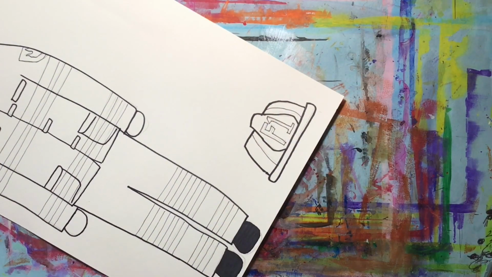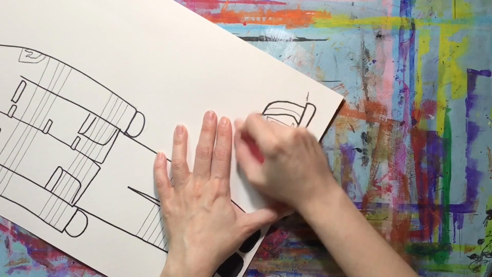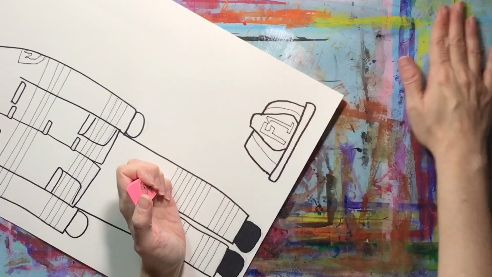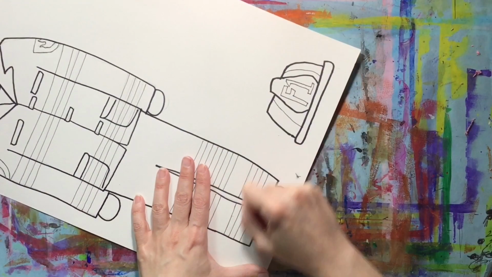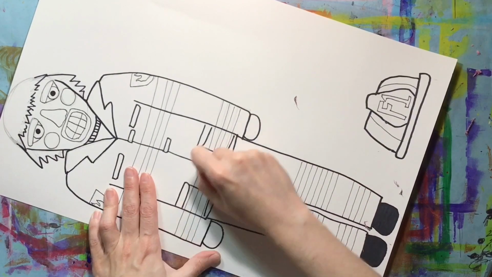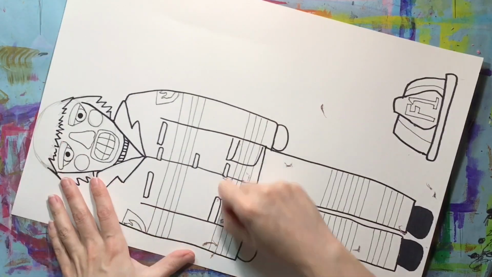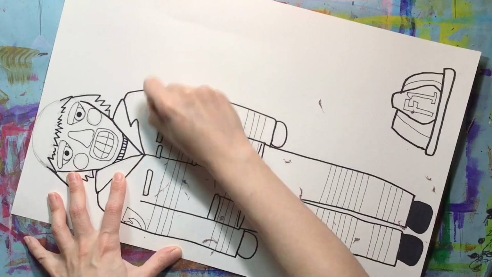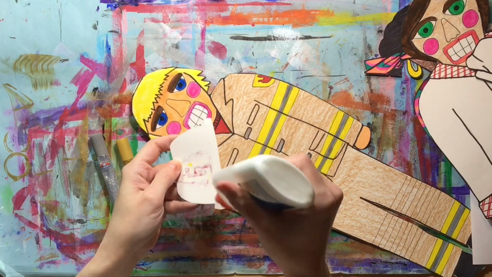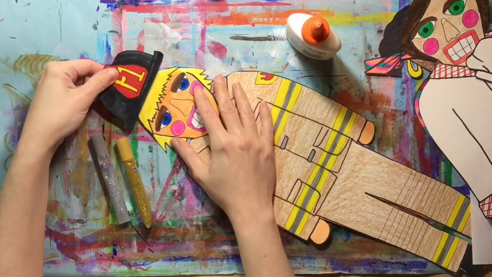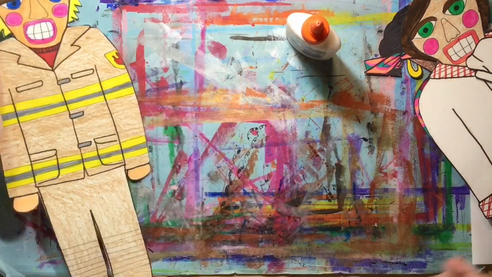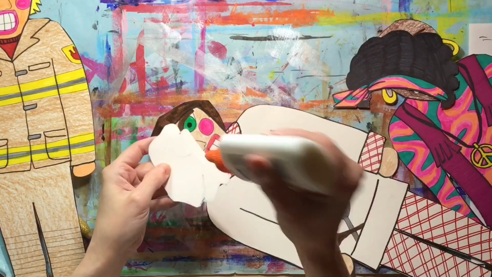Once I have completed all of my outlines, I'm going to go ahead and erase all of the visible pencil marks, and then I will color in my entire drawing and cut it out so that it is now a separate piece, almost like a paper doll. I have a few examples of colored in and cut out Nutcracker characters, including the firefighter. Now I'm going to use some white glue to attach the hat to my firefighter.